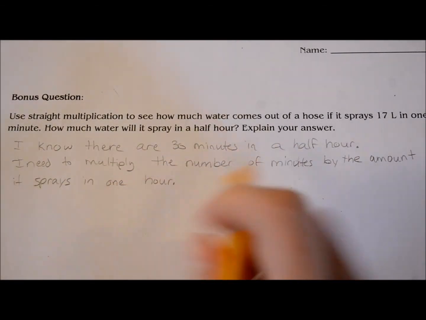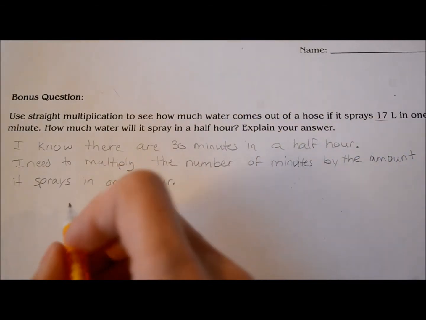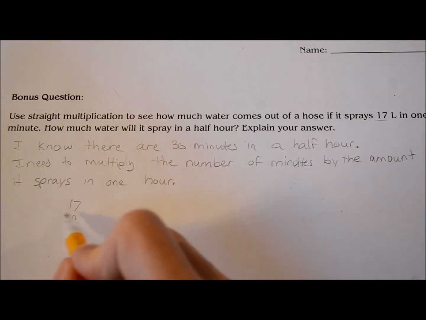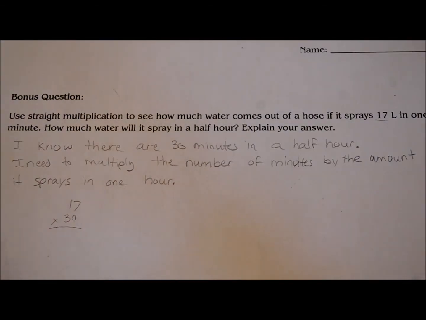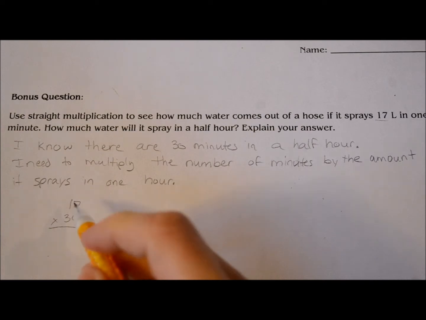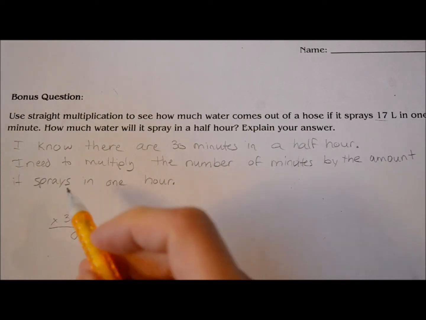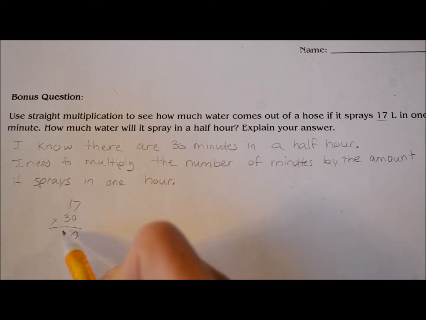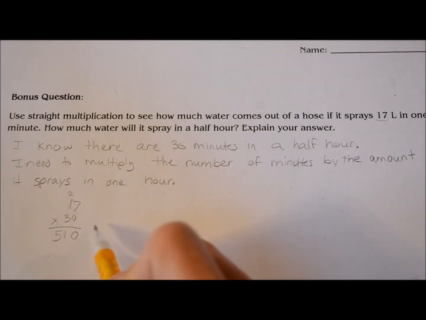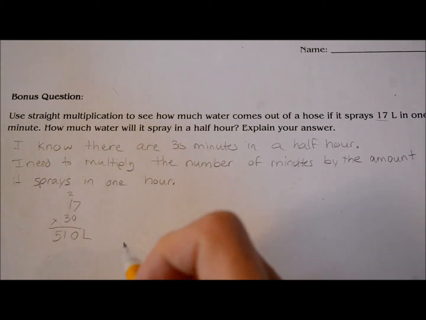So we're going to times our 17 liters by our 30 minutes. So I don't need to bother wasting time, taking the time to multiply 0 by 7 and 0 by 1 because the answer is 0. So I'm just going to put my placeholder down because I'm switching to my tens column. And I'm going to start here. So 3 times 7 is 21. I carry the 2. 3 times 1 is 3. Plus 2 is 5. So, it's 510 liters.